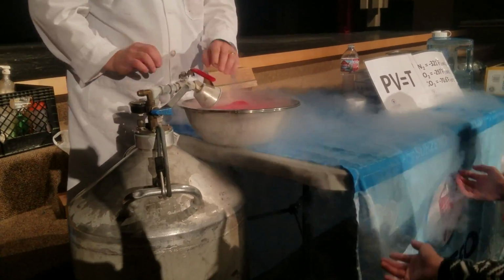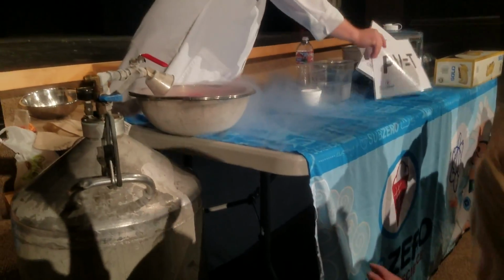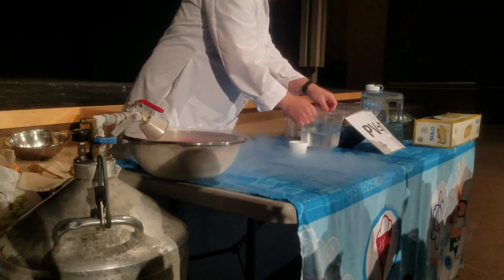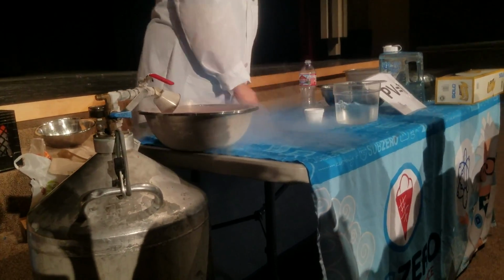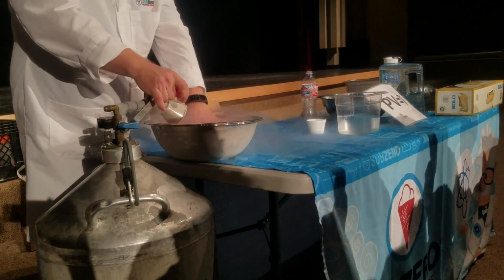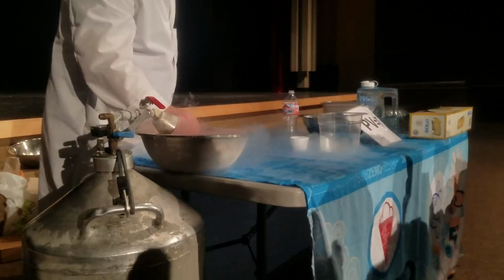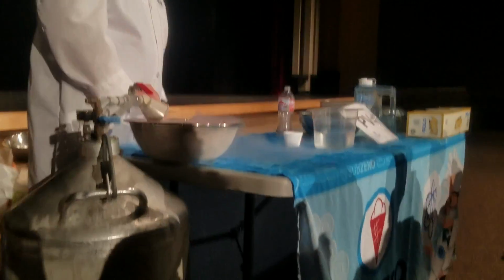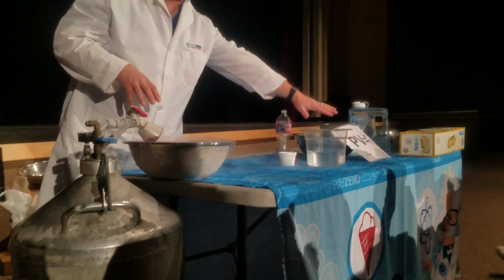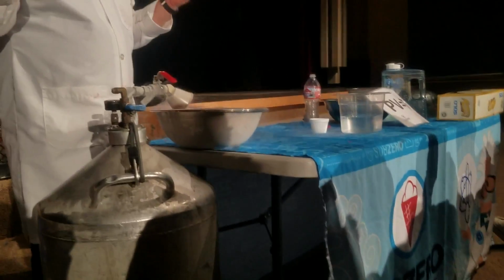So the air we breathe has heat. Now, which is more dense, water or the air? Water, right? Okay, so it's more dense, and therefore there's more molecules in water than there is in air.